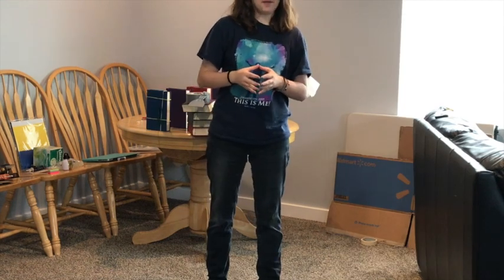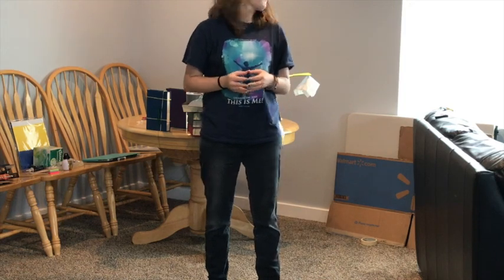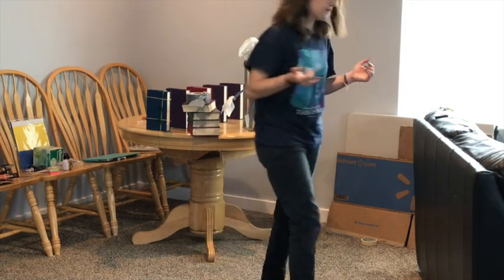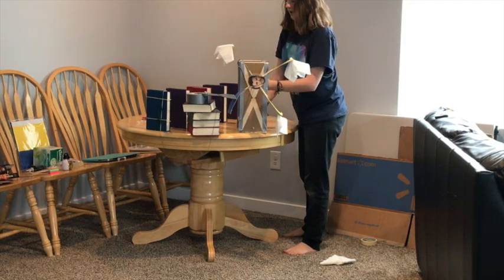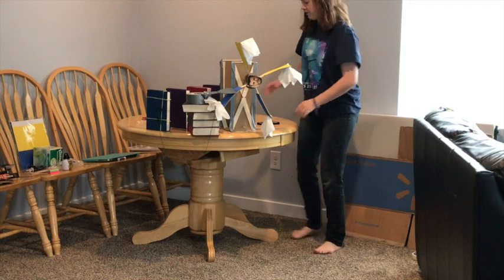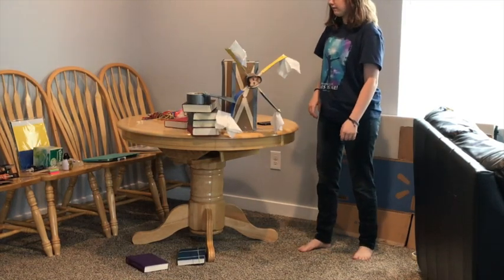This is test 4 of my physics project. I had to replace some rubber bands, so I'm hoping it'll work better now. It is wound up to right before the knot. All right, starting in 3, 2, 1. Crap.